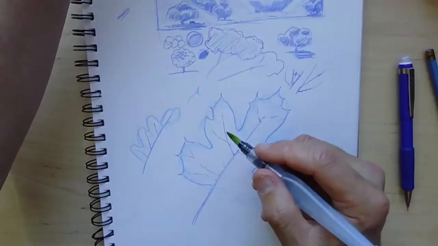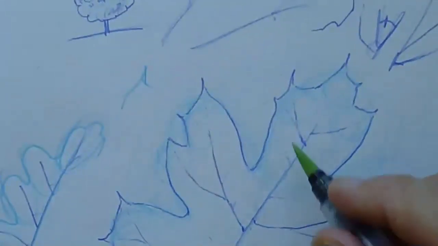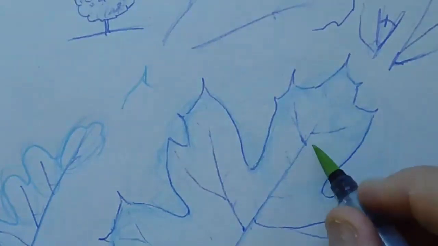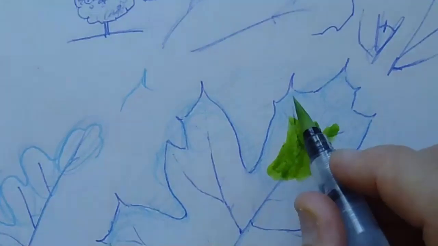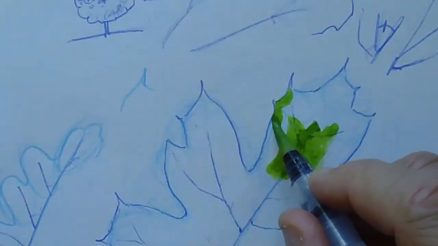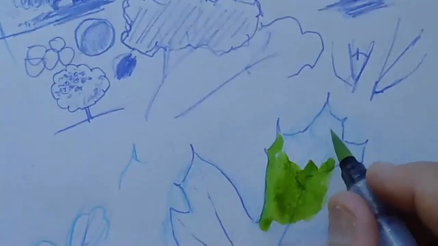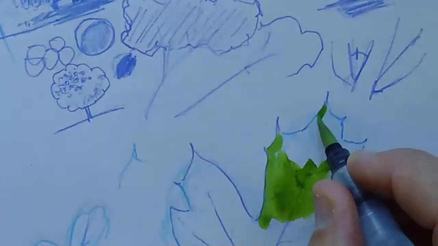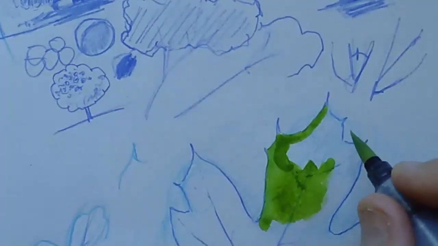Watch how my brush tip will tickle the edge of the leaf, and I can be sloppy in the interior. Then it comes along here, and I bring the tip of my brush up there. So I was using the tip along that edge. And notice how I'm also dragging the brush. I'm not pushing the brush, I'm pulling the brush.